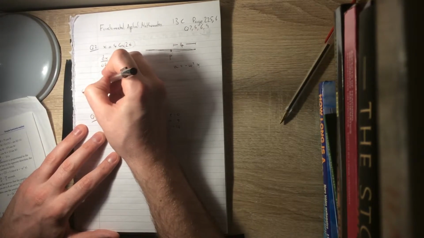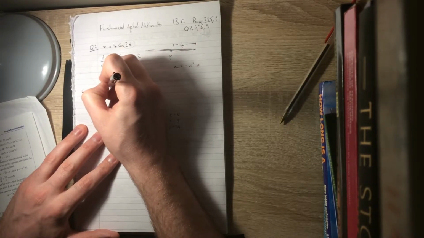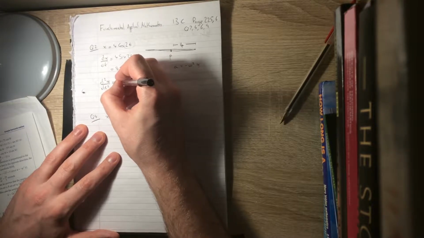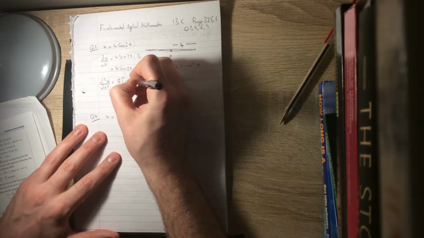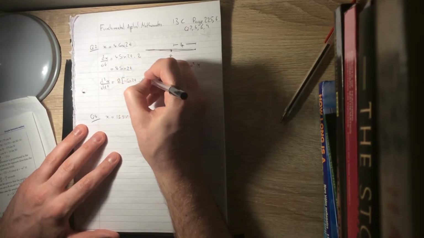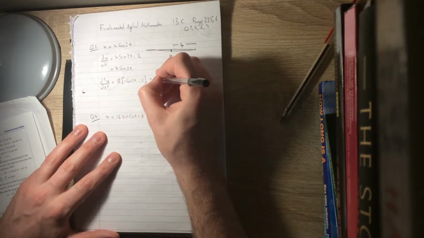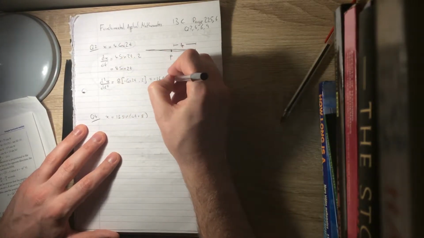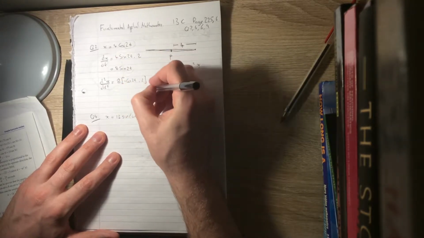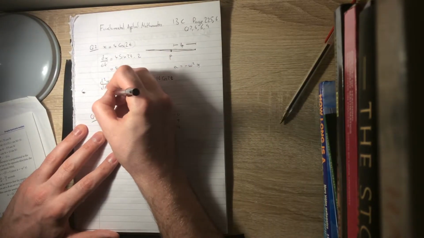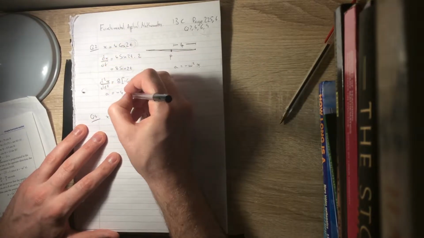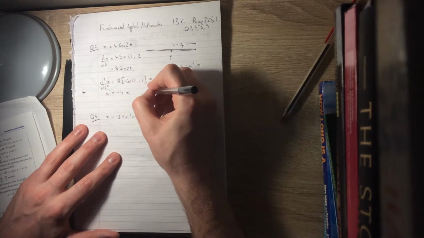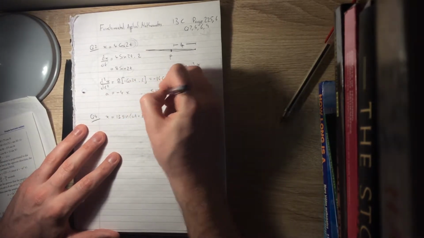And then the second derivative, d2x/dt squared, is 8 times minus cos 2t, again multiplied by 2, and that's going to give us minus 16 cos 2t, which is negative 4 times x. So our acceleration is negative 4 times our distance. Okay, so there we have it. We can say we have therefore shown we're undergoing simple harmonic motion.